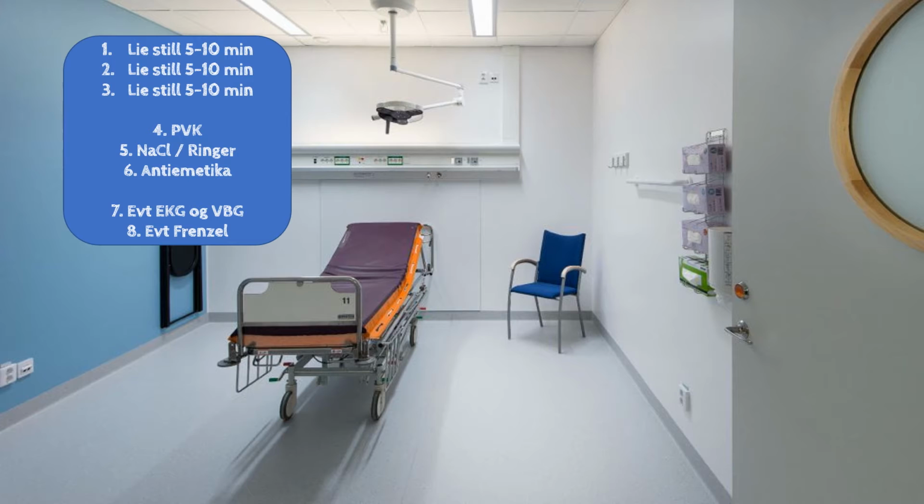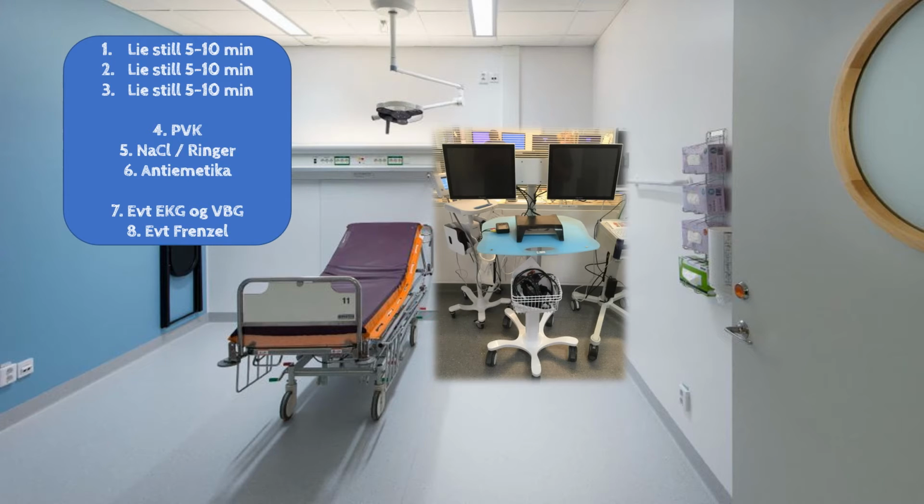And then you can consider doing a Frenzel's test, and this is a Frenzel's test. In short, it's just a high-powered magnifying glass with two video screens, one for each eye. Here's for the left eye, and here's for the right eye. You put these goggles on the patient, and then you can see their eye movements zoomed in.